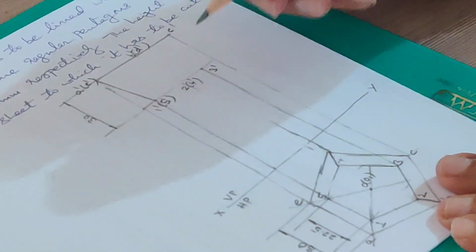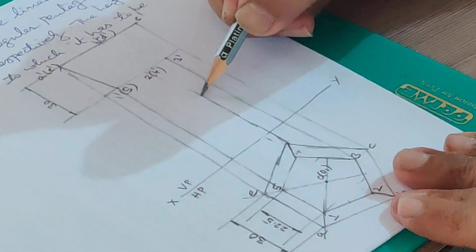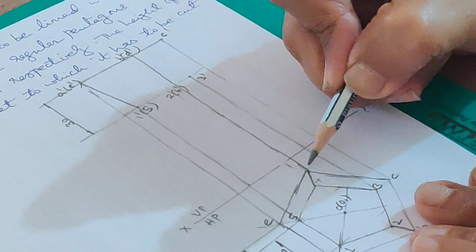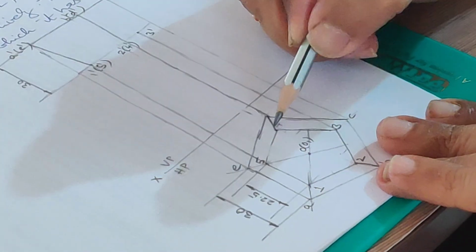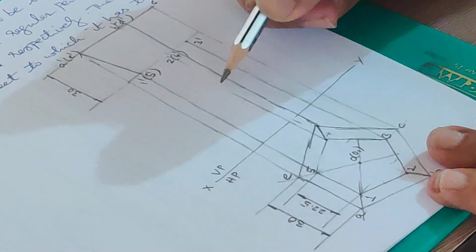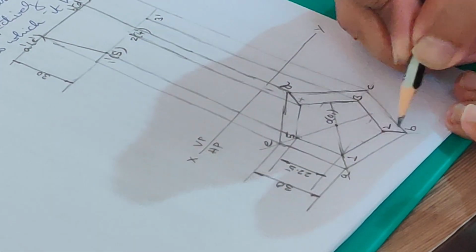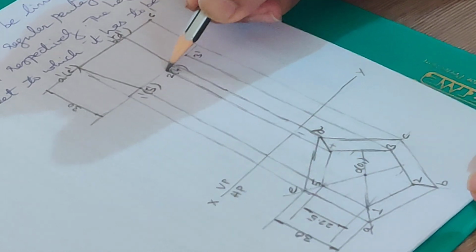This is the projector for B and D, and this is for 2 and 4. Okay, so 2 is connected with B and 4 with D.